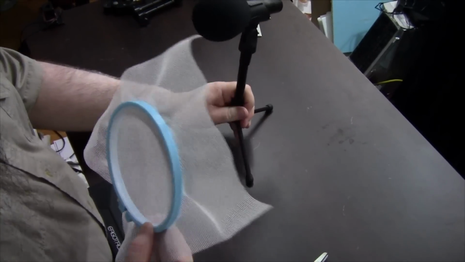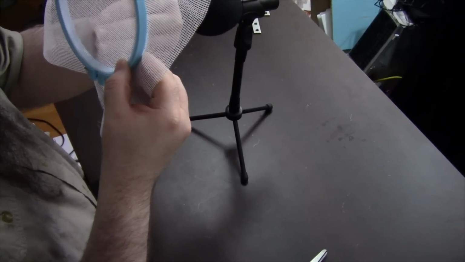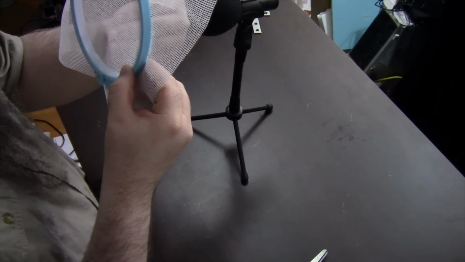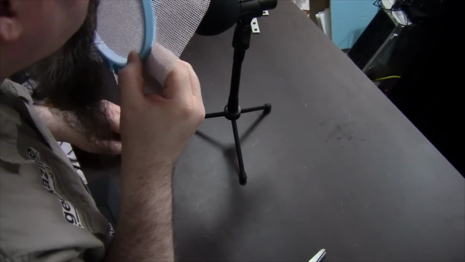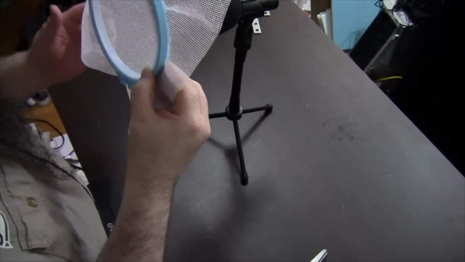Now here's what you want to do at this point. With the microphone, you want to make sure you're going to be about 6 to 8 inches, or about a hand's length away from the microphone. So when you're close up to the microphone, you've got a good distance between the microphone. By doing this, you can hold this pop filter like this. There's no reason not to if you're just doing a regular audio recording.